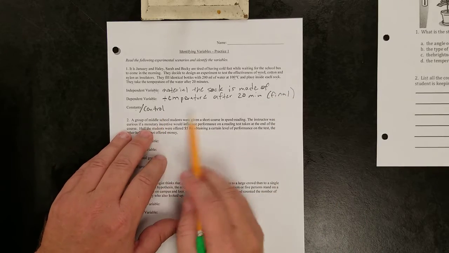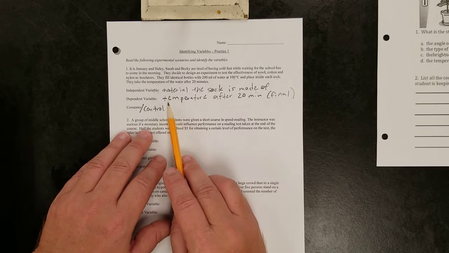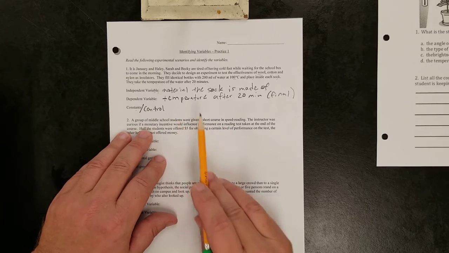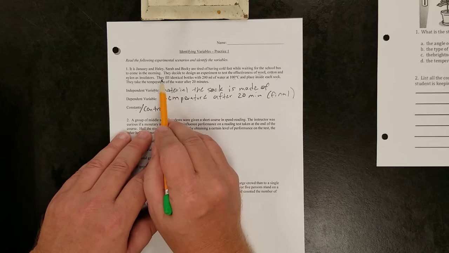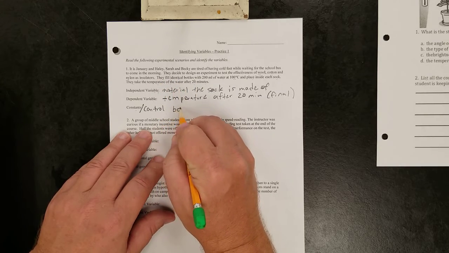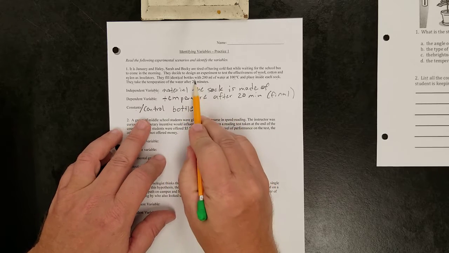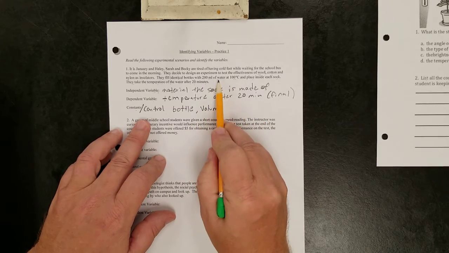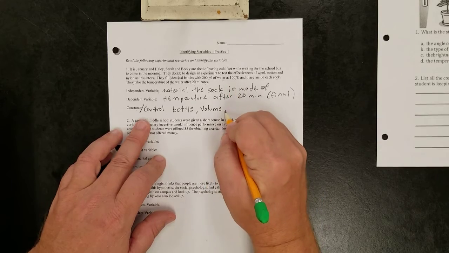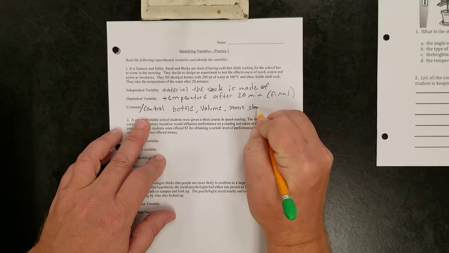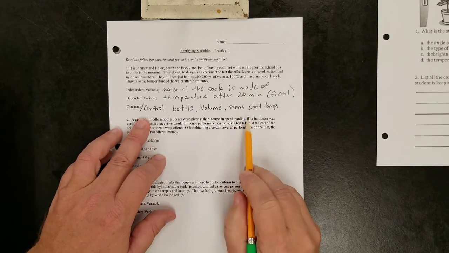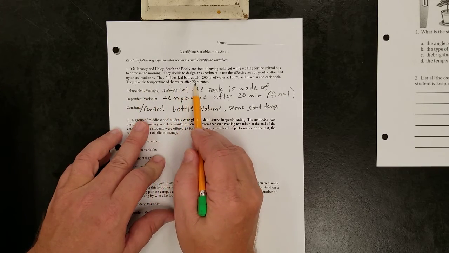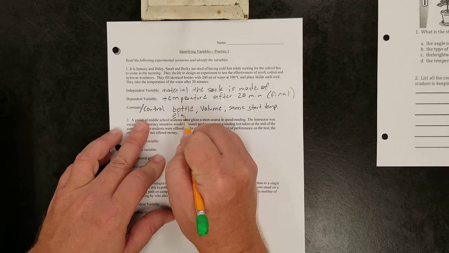Now, constants. These are things that they have to keep control of because, after all, they only want the temperature to change based on what kind of sock they have. They don't want it to change for other reasons. So let's look at some clues. It says they fill identical bottles. Well, if they're identical bottles, then that's a constant, so we'll put bottle. It looks like they used 200 milliliters of water for each one, so they kept the volume of water the same. They also started with the same initial temperature, so same starting temperature of 100 degrees. And they put that in each sock. It also looks like they took the temperature after 20 minutes of time, so you could put elapsed time.